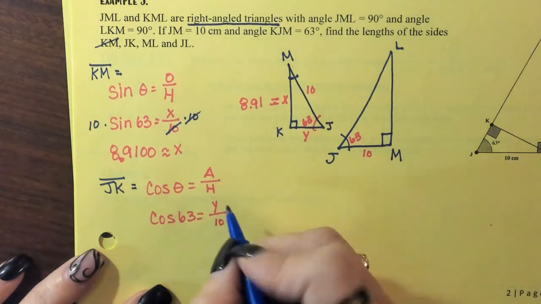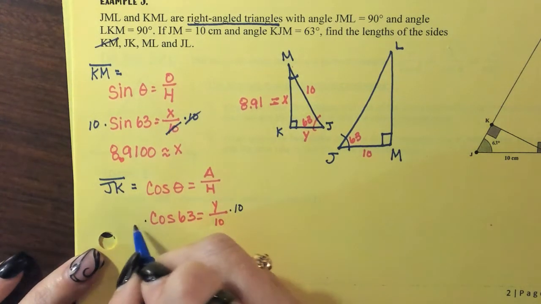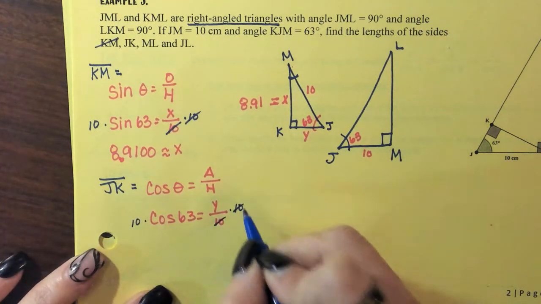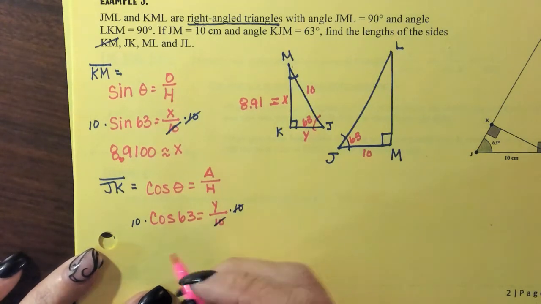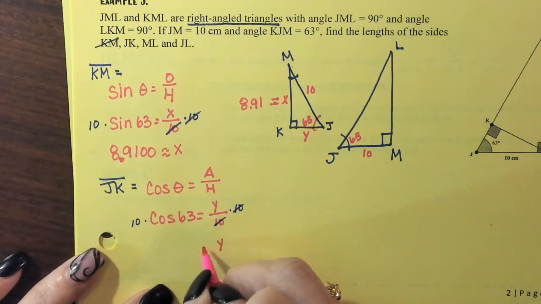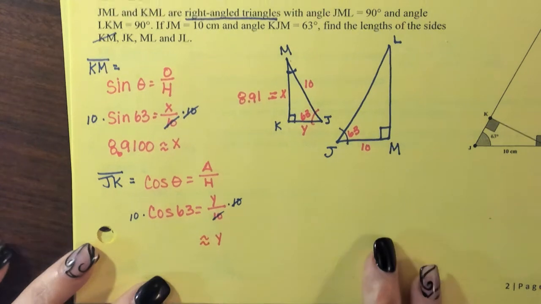Well, remember, to get rid of it, we're going to multiply both sides by 10. Those are going to cancel out. And I'm going to get that y is approximately... I'm going to give you a second to put that in your calculator.